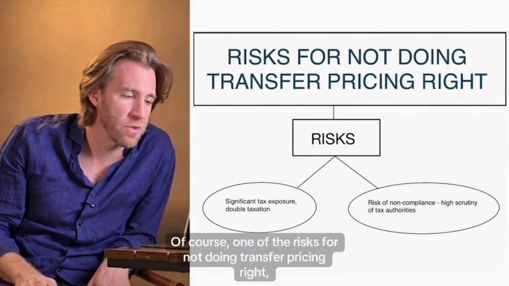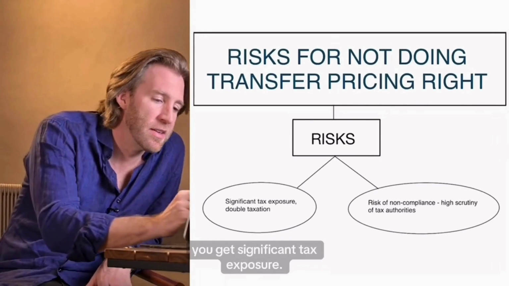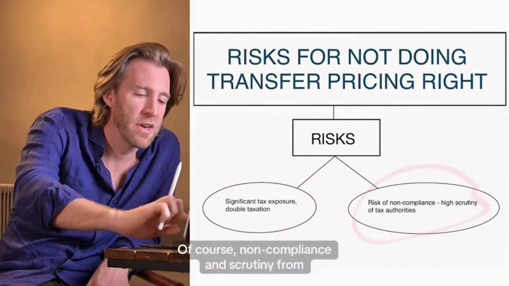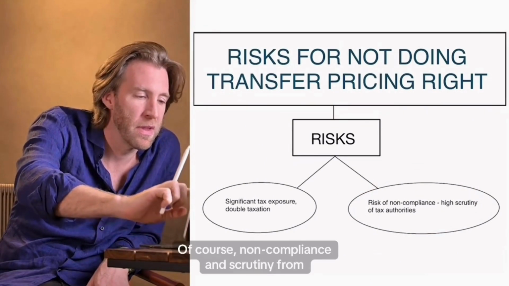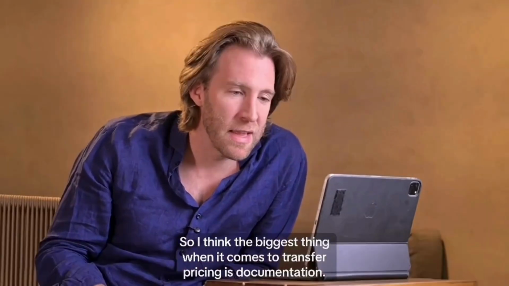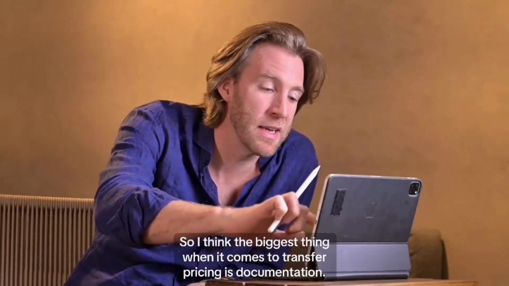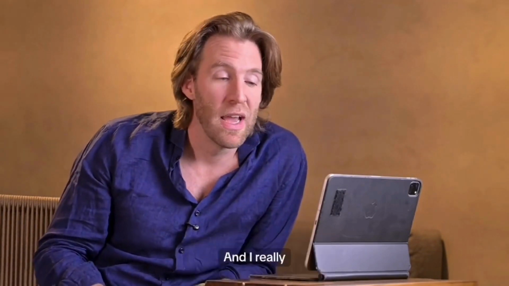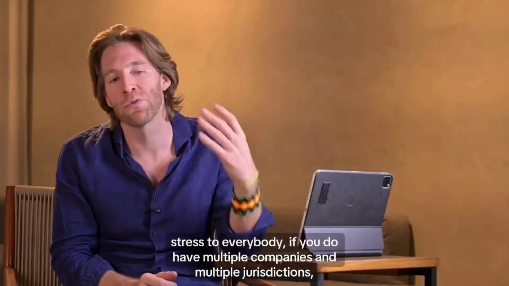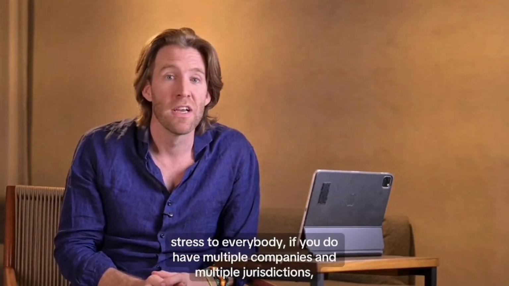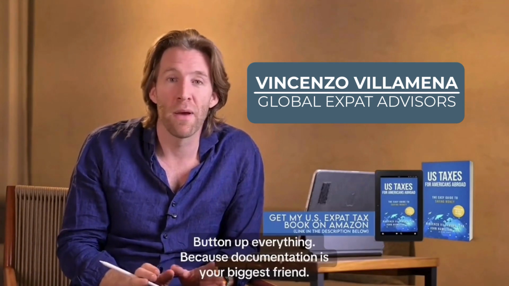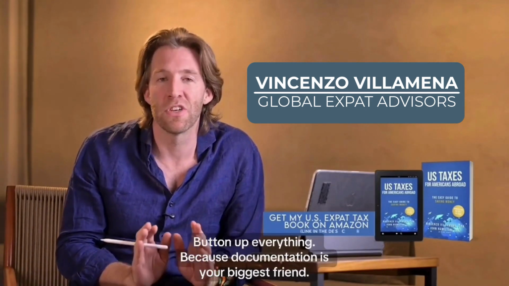Of course, what are the risks for not doing transfer pricing right? You get significant tax exposure. You can get hit for double taxation. Of course, non-compliance and scrutiny from any type of authorities, whether it's the IRS or other authorities. And so I think the biggest thing when it comes to transfer pricing is documentation. And I really stress to everybody, if you do have multiple companies in multiple jurisdictions, get a transfer pricing study, get a transfer pricing agreement between all of them, button up everything, because documentation is your biggest friend.